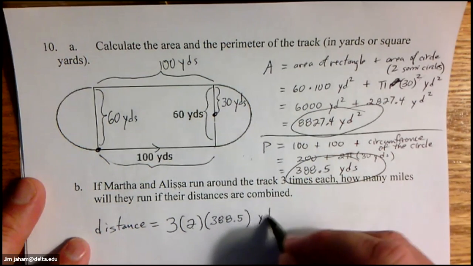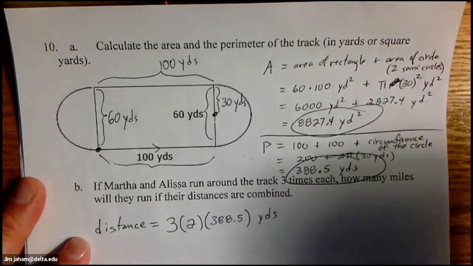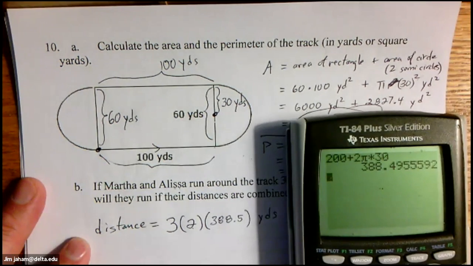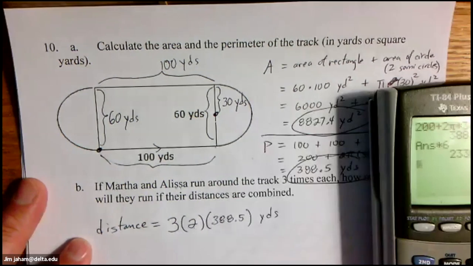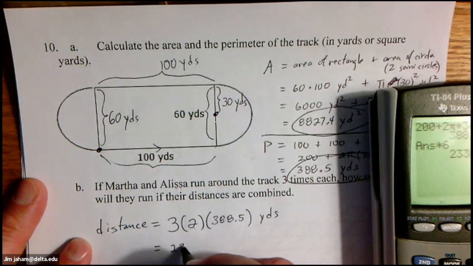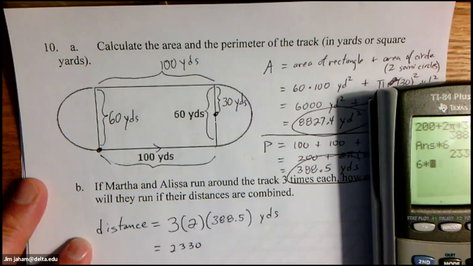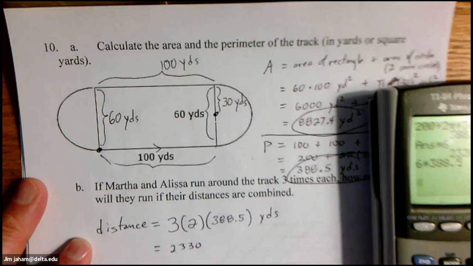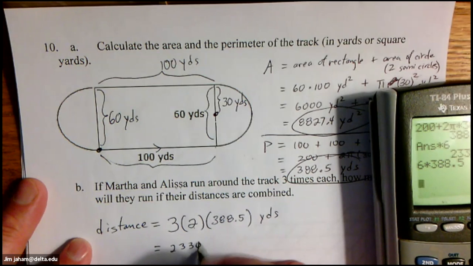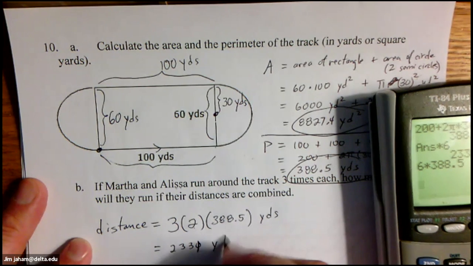And that would be yards. This is about 2330. If I do the rounding, we'll just call it 2331, and that's in yards.